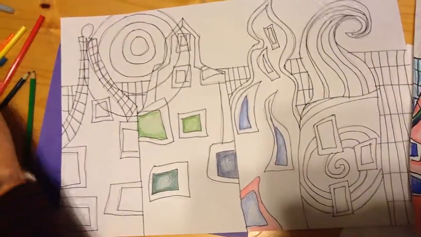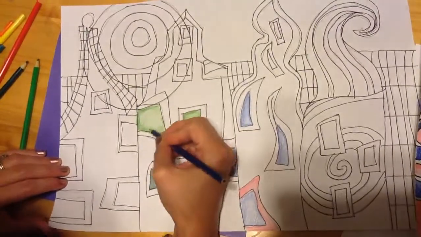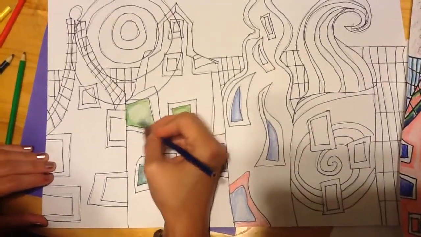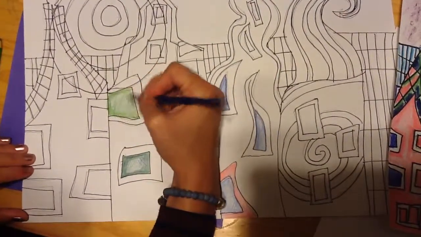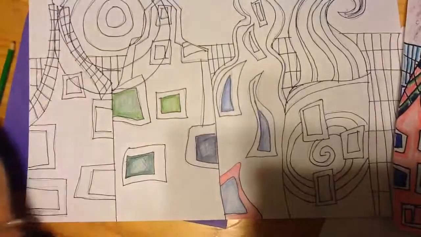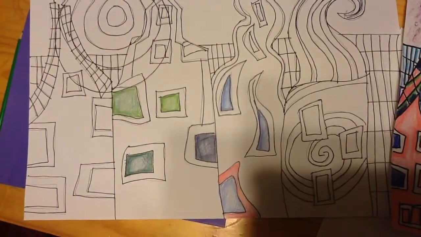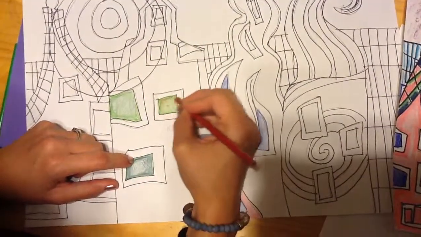Okay, and now I'm going to mix in a little bit of purple in one. You're kind of fading in the color that you're adding to. And in the other one, I'm going to add in some of this pink color.